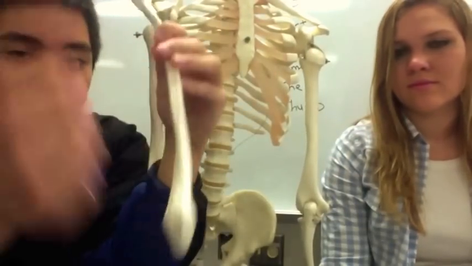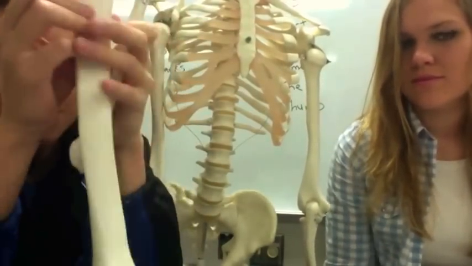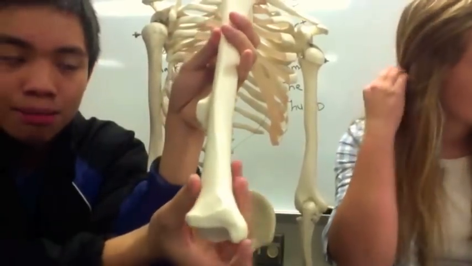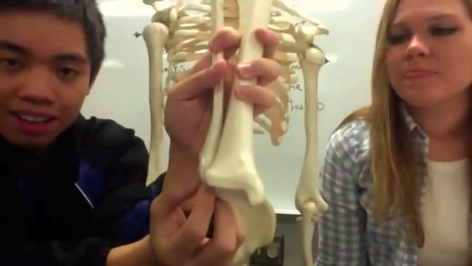The bottom part is called the lateral malleolus, because on the tibia you have the medial malleolus, and on this side, this is the lateral malleolus.